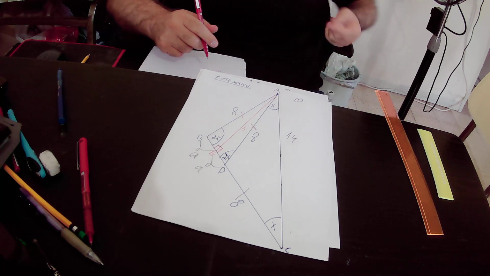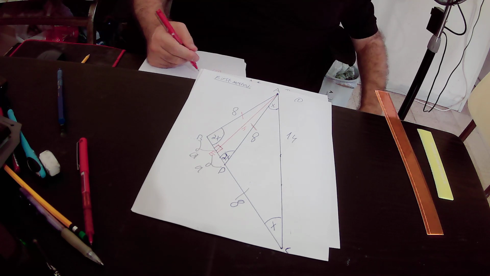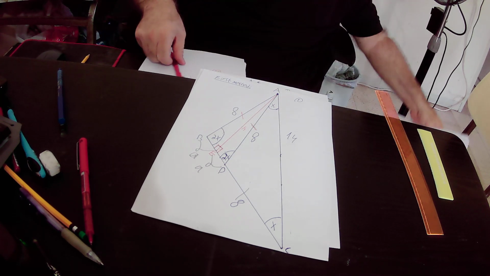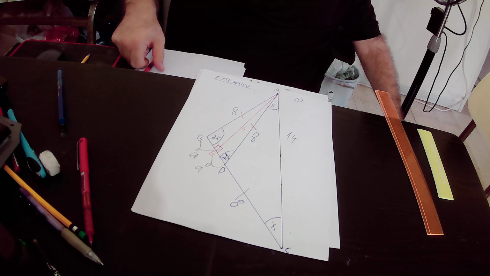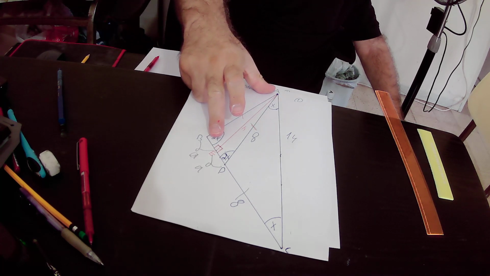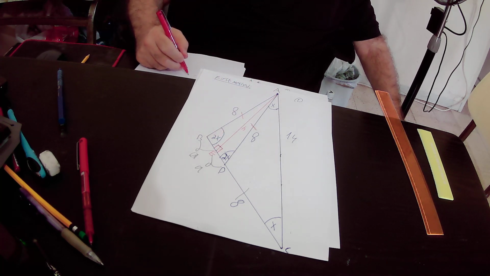It is given to us in the question. So AC square is 14 square, and 14 square is 196, equals AE square. AE equals h, so AE square is h square.